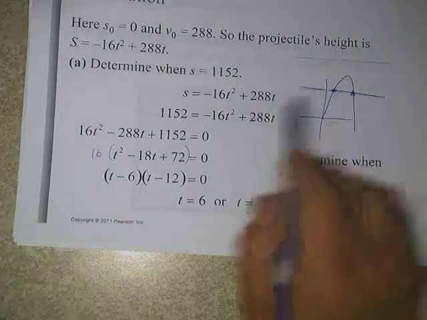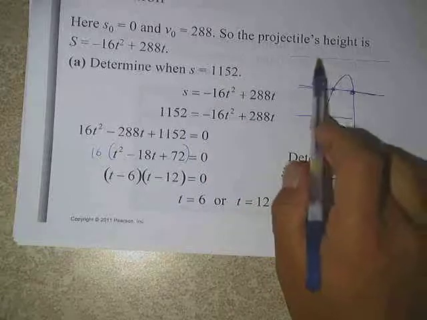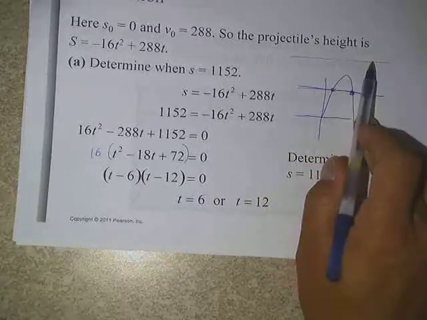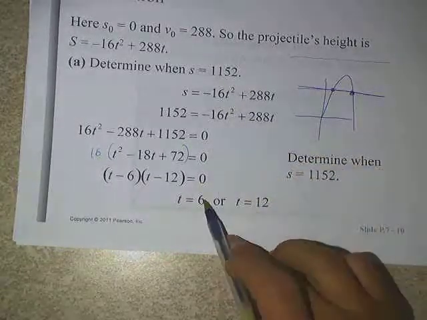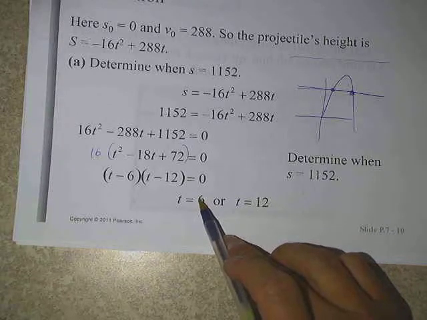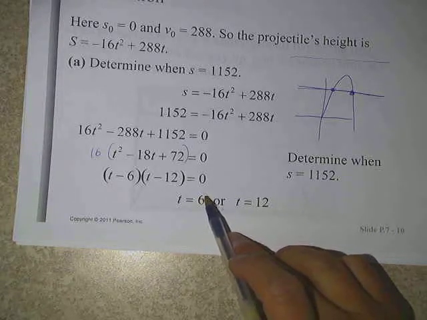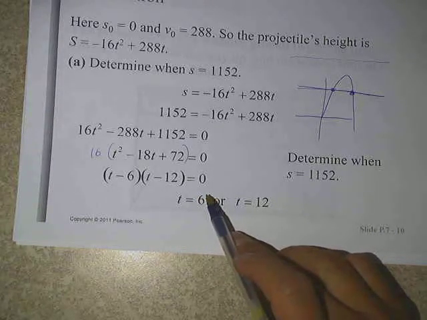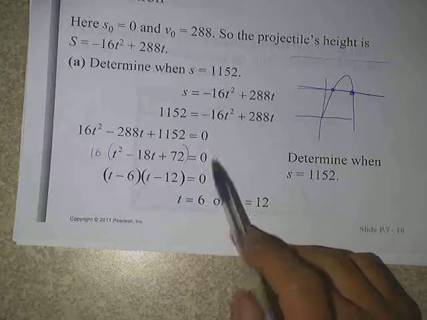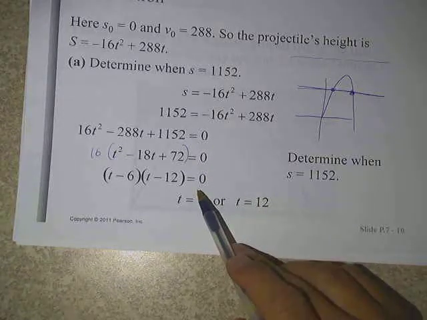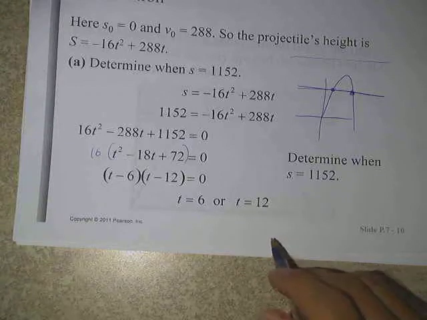Could there be no solution to a problem like this? What if I said, when is it at 10 million feet? Would there be a solution to this then in that case? No, because at some point it's going to reach some maximum height, true? So if that 1152 would have been higher than the maximum height, like up here, like I have drawn, would we have had solutions to this quadratic equation?